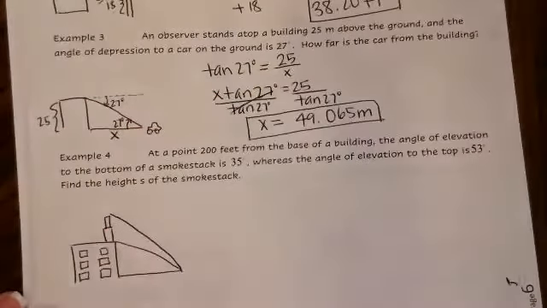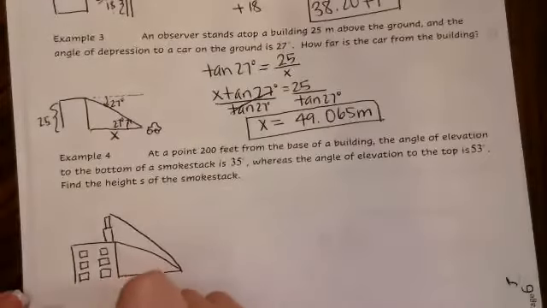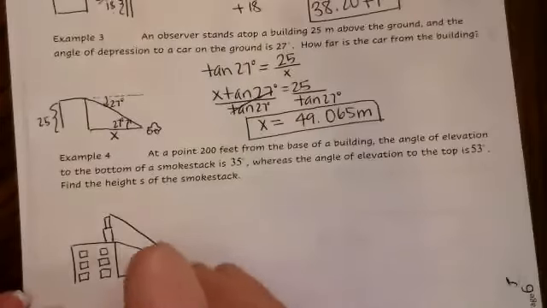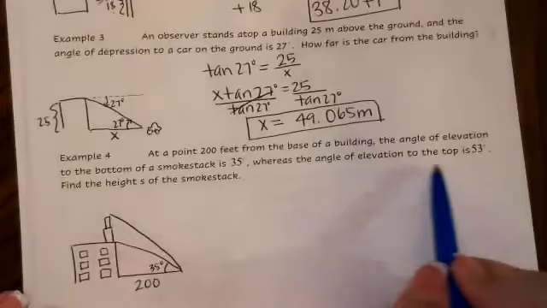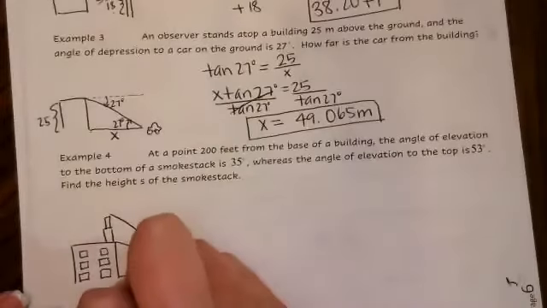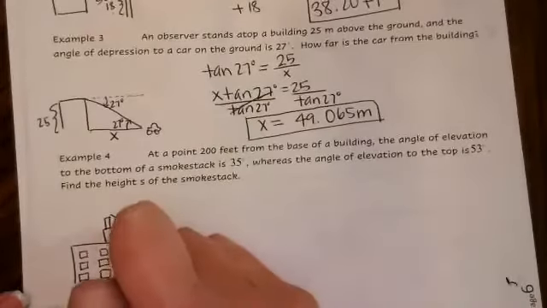And this one's a little bit harder here. It says at a point 200 feet from the base. So I know that this is 200. The angle of elevation to the bottom of the smokestack is 35. So this one is 35. Whereas the angle of elevation to the top is 53. So this whole angle is 53.